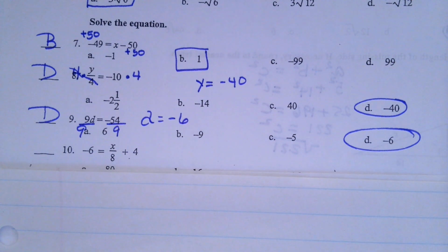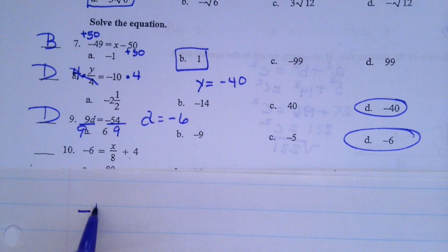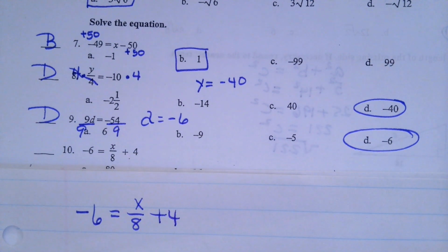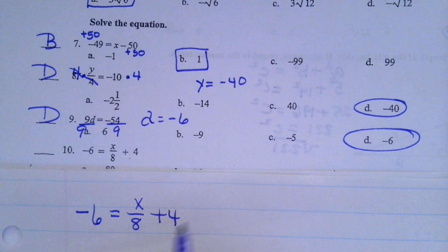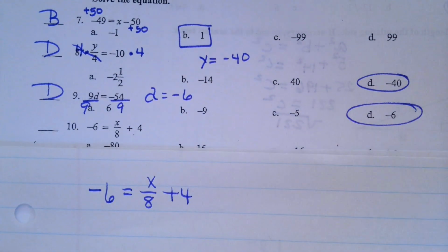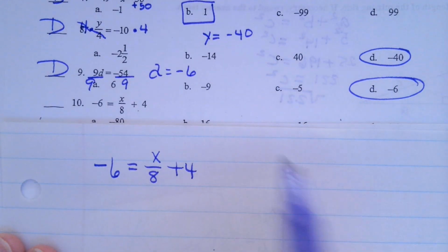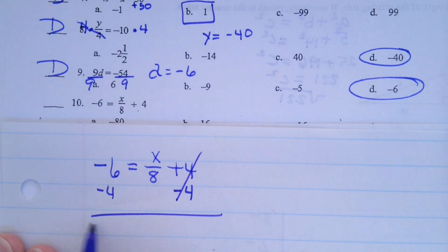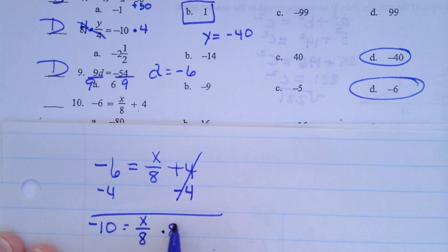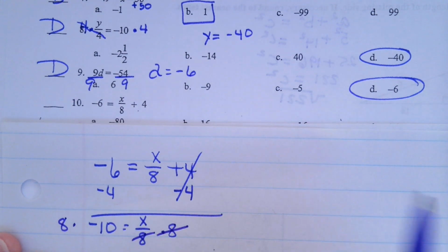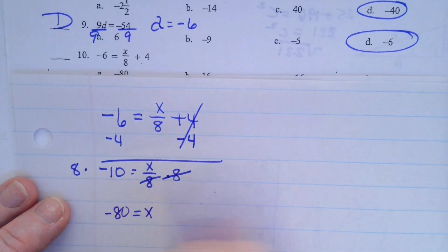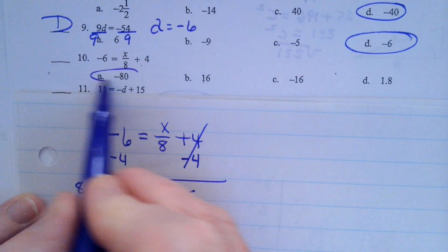Number 10 says negative 6 equals x over 8 plus 4. So the first thing we're going to do is undo the addition with some subtraction. We're going to subtract 4 from both sides. This will cancel. We'll get negative 10 equals x over 8. Multiply by 8 on both sides. And we're going to get x is equal to negative 80. And that is answer choice A.